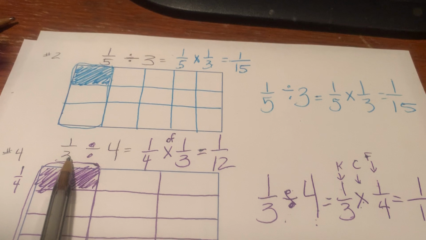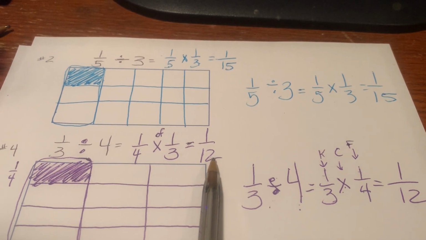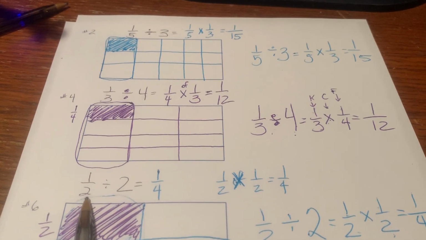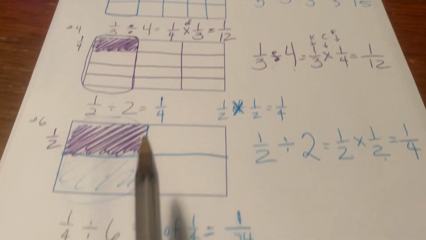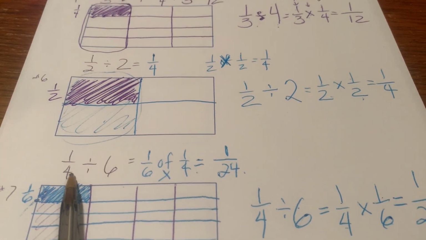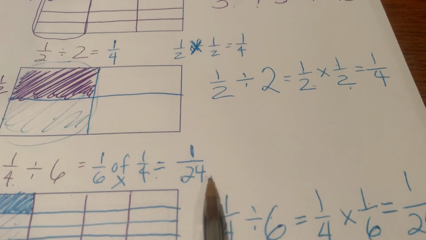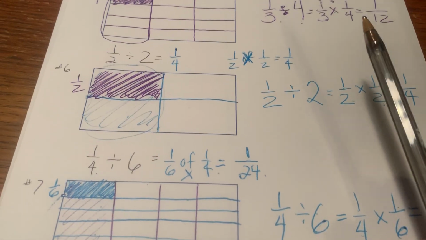It happened again here. The dividend was 1/3. The quotient was 1/12. Again, much smaller. Here we started with 1/2. Quotient was 1/4. Again, smaller. And last we started with 1/4, dividing it into 6 pieces, and each piece was 1/24. And that again is much smaller.